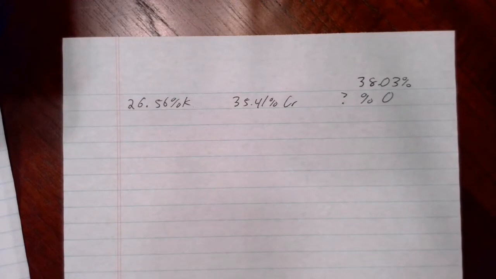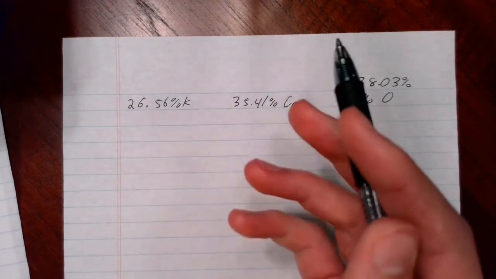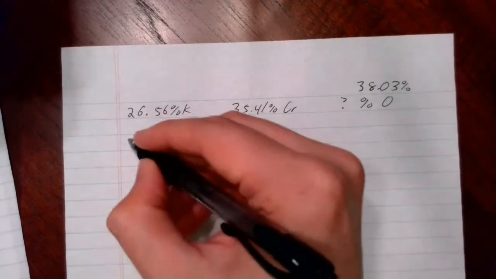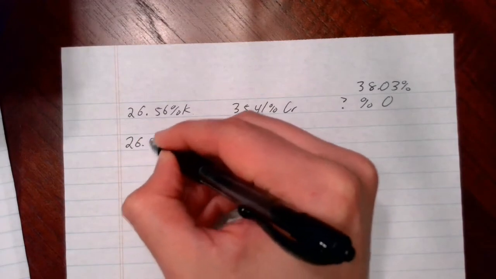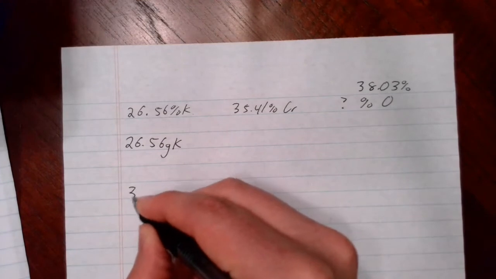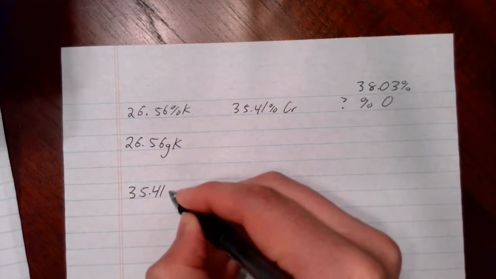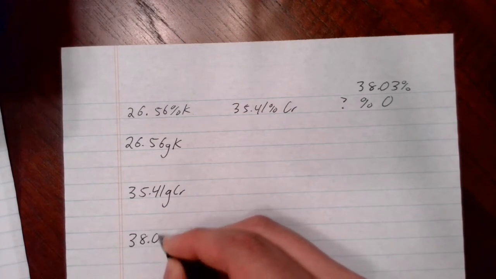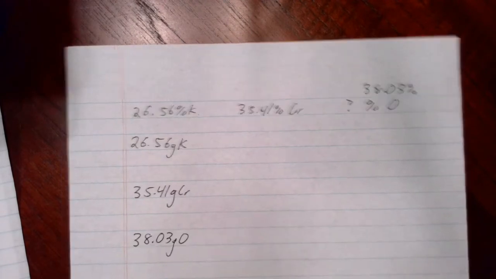The first step was to convert from percentages to grams. So we're going to assume 100 grams like always. So if you want to multiply each of these percentages by 100 grams, you can do 0.2656 times 100 grams and get 26.56 grams. We're just going to go ahead and write it out though. So we have 26.56 grams of potassium. We have 35.41 grams of chromium. And then we have 38.03 grams of oxygen. Okay?